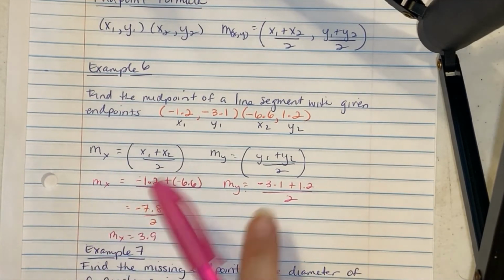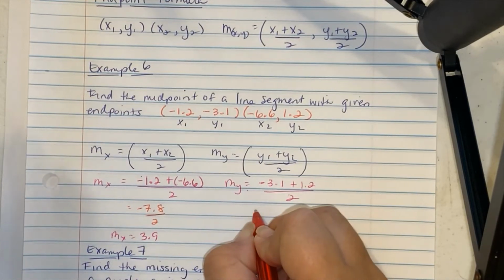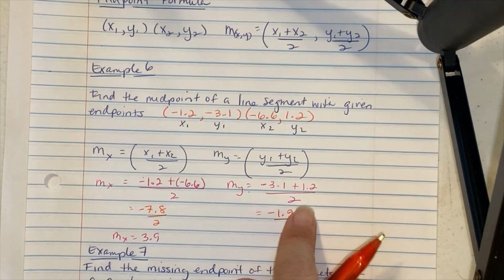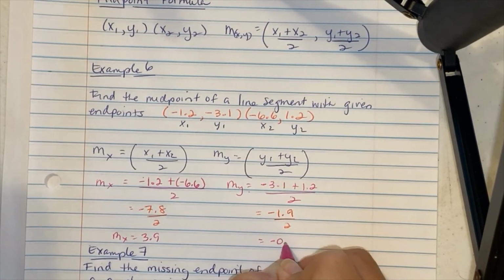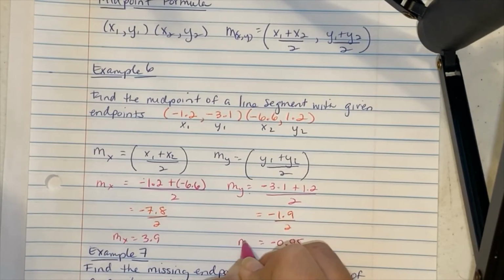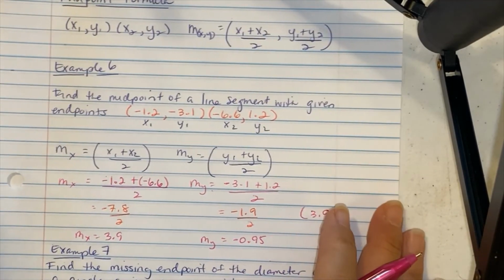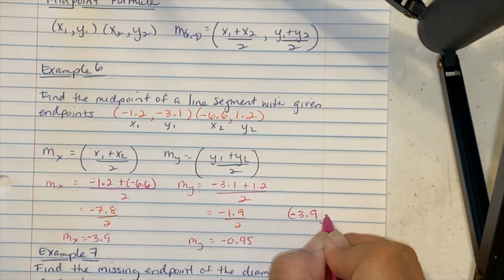When you do the math on the other one, so we have negative 3.1, and we're adding 1.2 to it if you want to think about it that way. Gives us negative 1.9, because remember, negative 3.1 is greater. And then you do half. And we get negative 0.95. So the midpoint for this is going to be at negative 3.9, comma, negative 0.95.